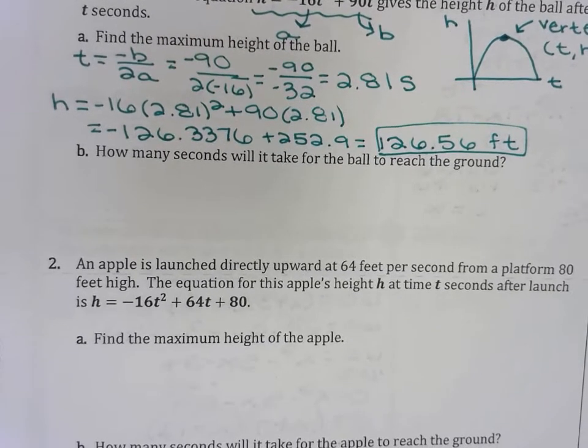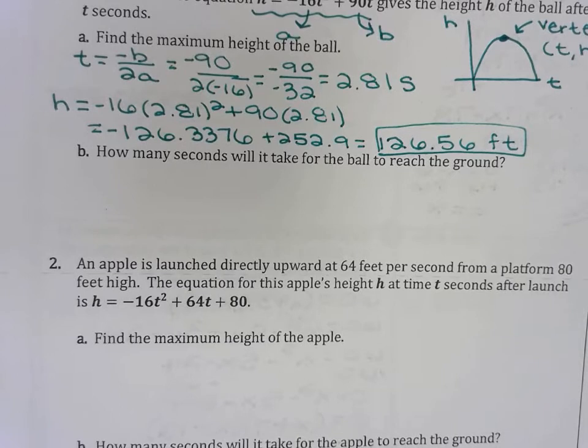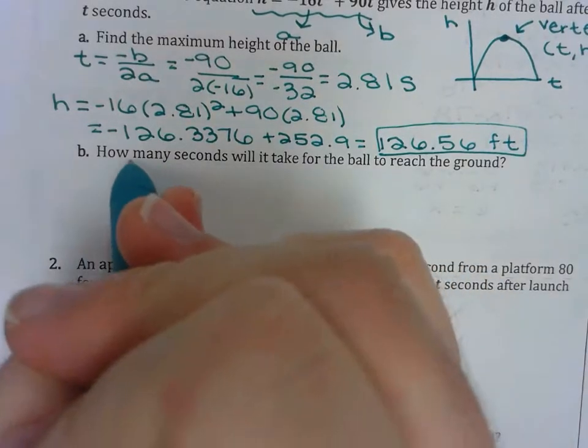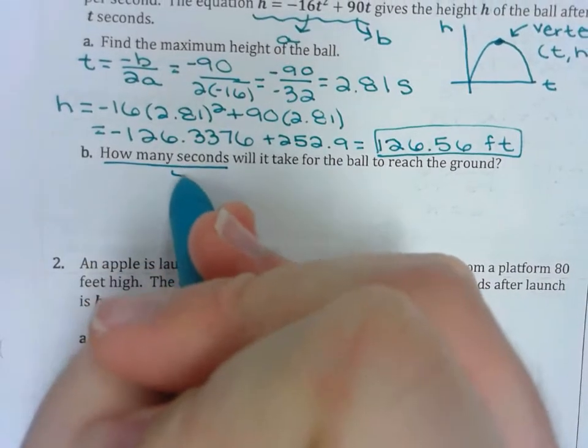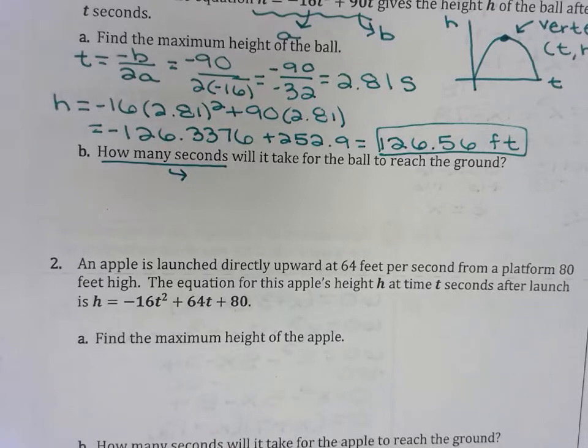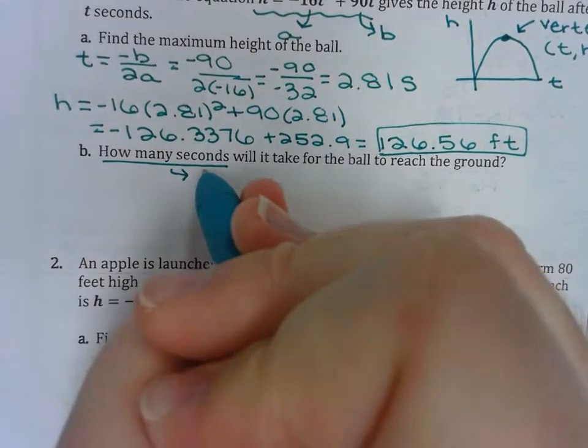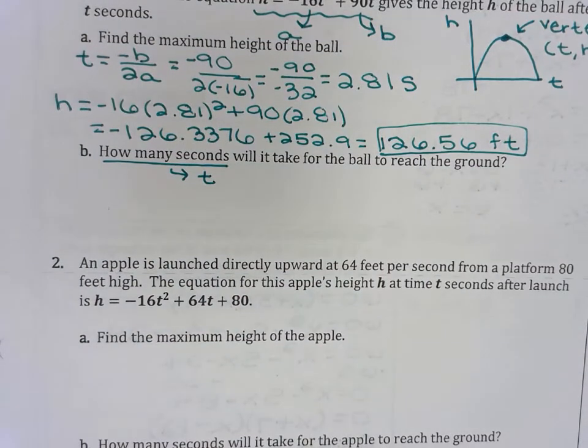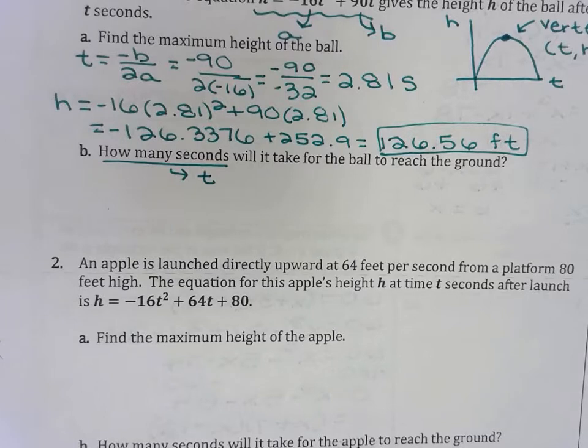How many seconds will it take for the ball to reach the ground? Now, I am looking for how many seconds. So if I'm looking for how many seconds, am I looking for height or time? Time. So I'm looking for t. Look at what they're asking for. I want to know how many seconds. Obviously, how many seconds is going to be time. So I'm going to try to solve for time.